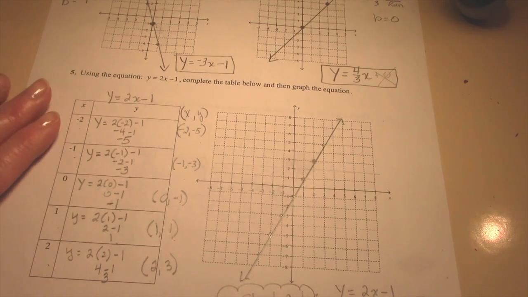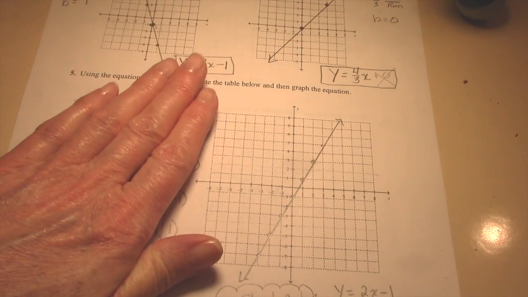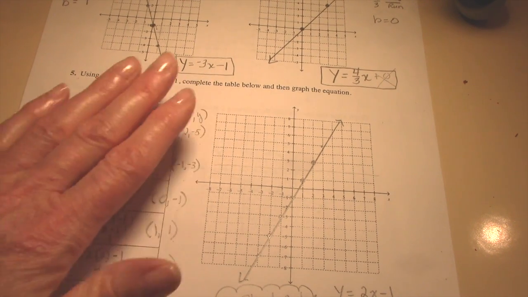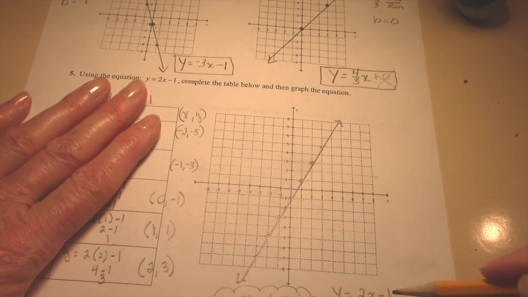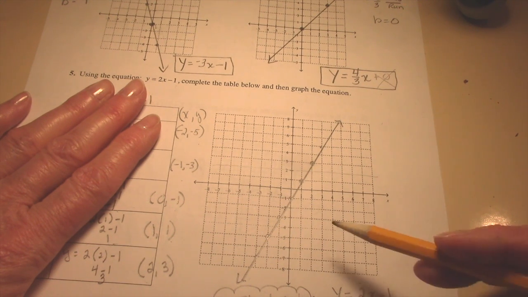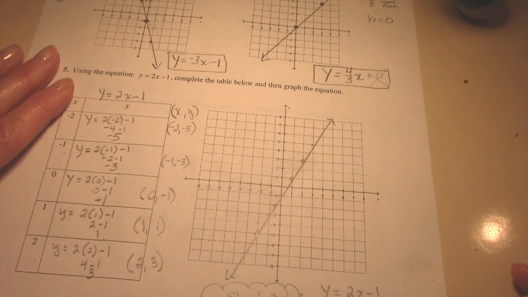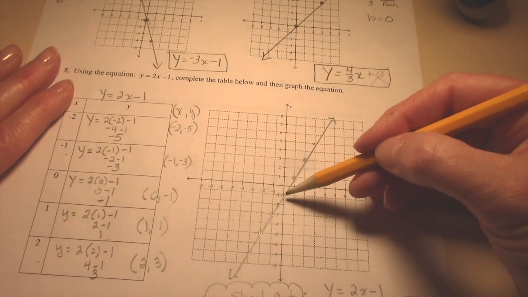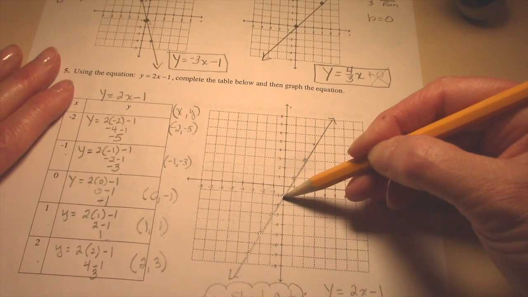Now, if you are not having fun doing the tables, you don't even have to do the tables. You can take the original equation, pick out your m, pick out your b, and just use these facts to plot the point. It started across the y-axis at -1. There it is, -1.